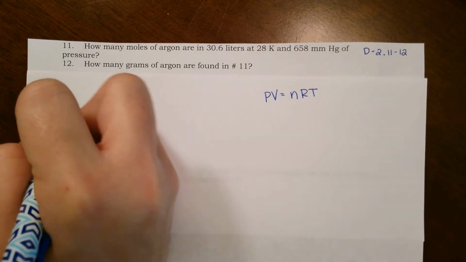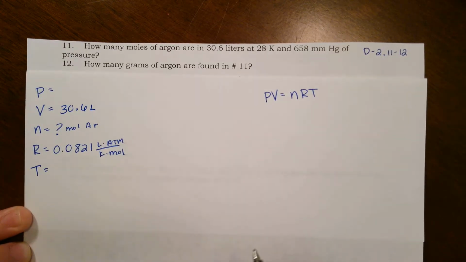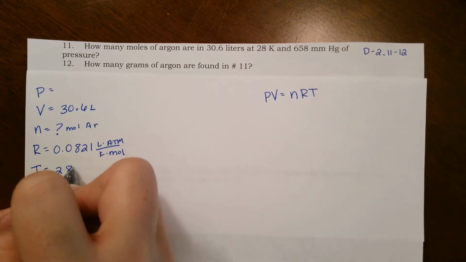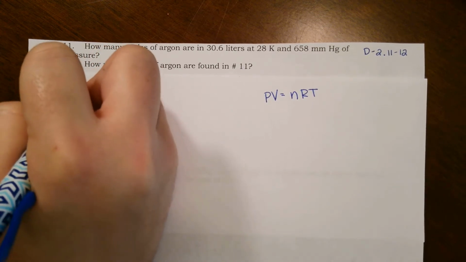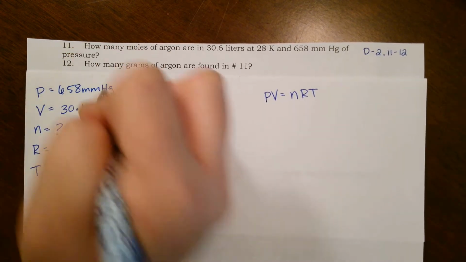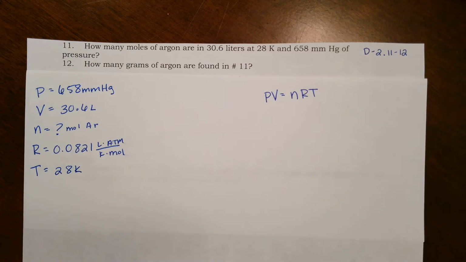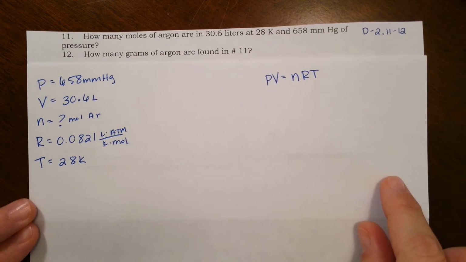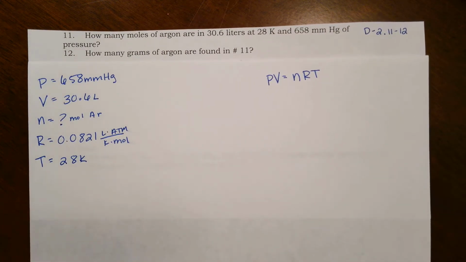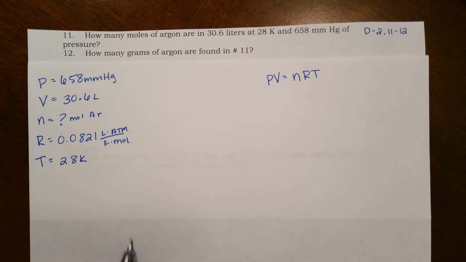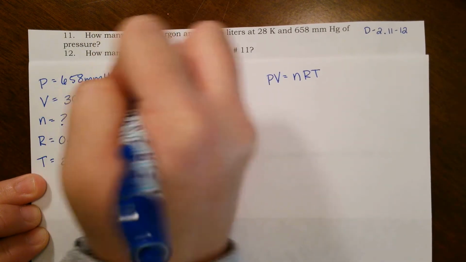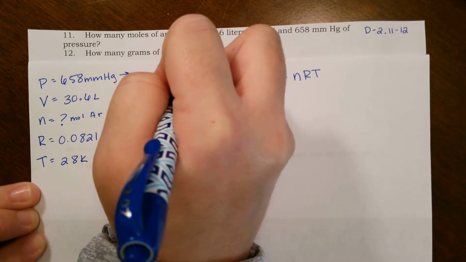It gives us the volume, 30.6 liters. It gives us the temperature, 28 Kelvin. And it gives us the pressure is 658 millimeters of mercury. So before we plug in, the thing we should always do is check those units to see if they're able to be plugged into that ideal gas law. However, our pressure, millimeters mercury, does not match up with our ATM, so the first thing we're going to have to do is convert millimeters of mercury to ATM.